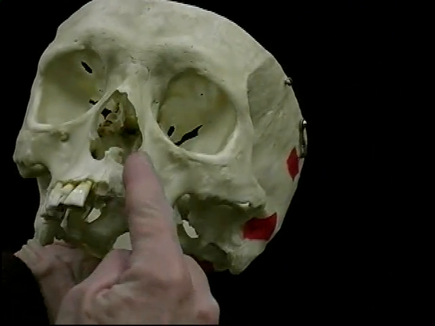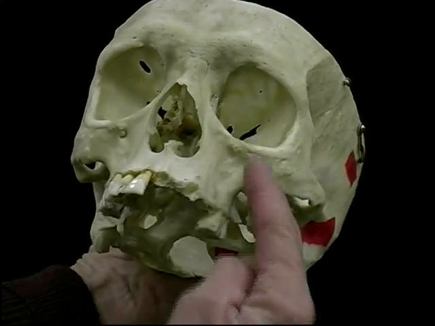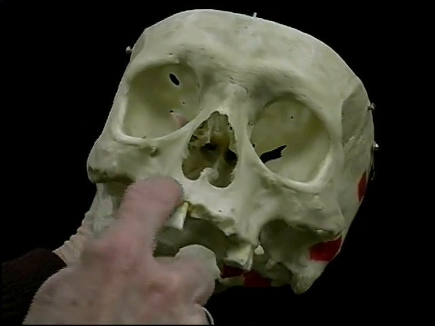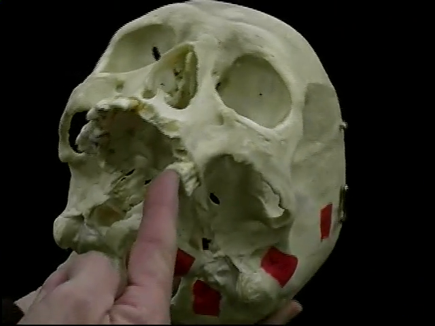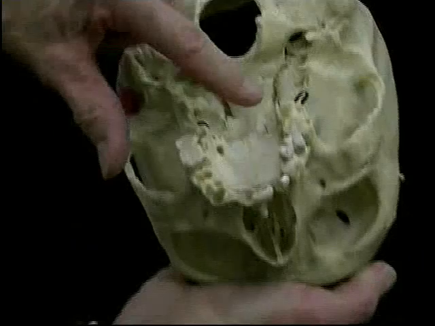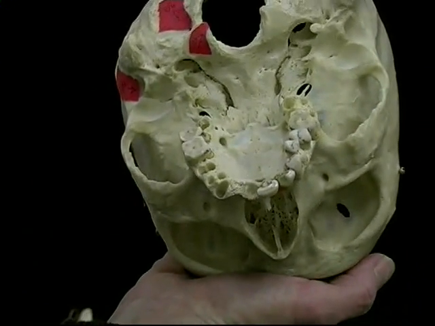Okay, so let's review that. This part touching the frontal bone is the frontal process. This part touching the zygomatic bone is the zygomatic process. Anything, a little pocket, hollowed out area housing the teeth, or once housing the teeth, are called alveolar processes. And this part that articulates with the palatine bone is called the palatine process.